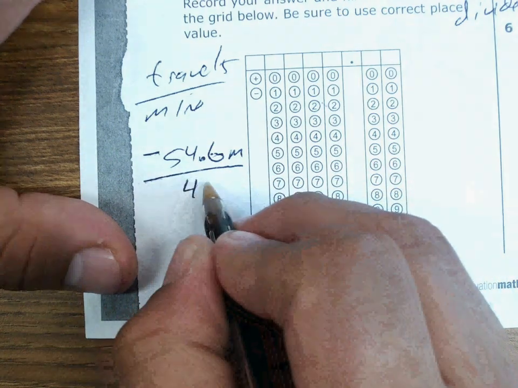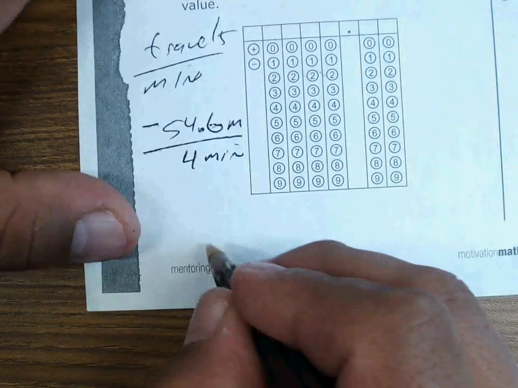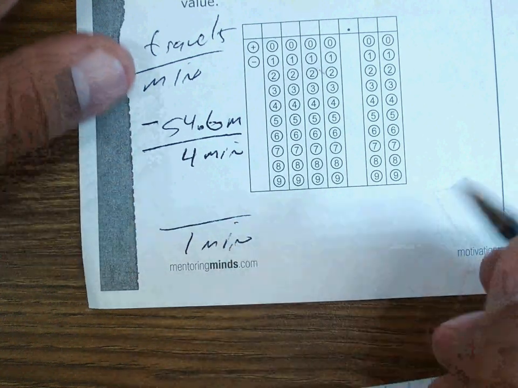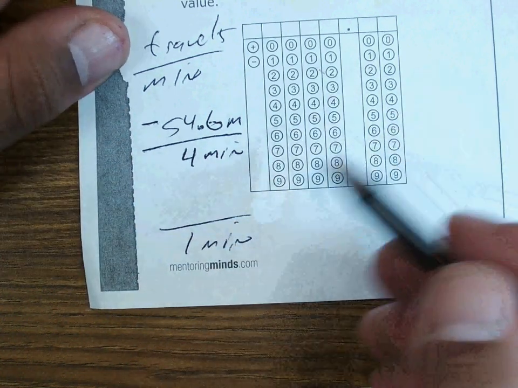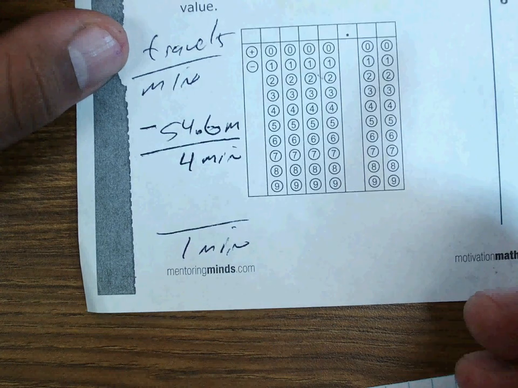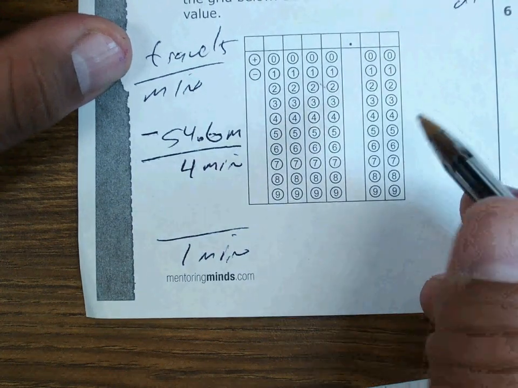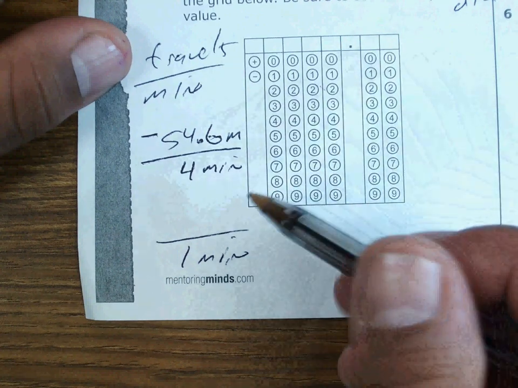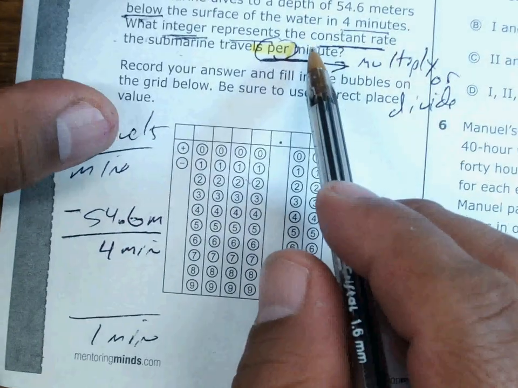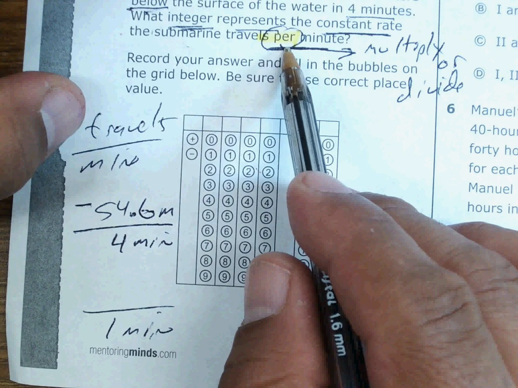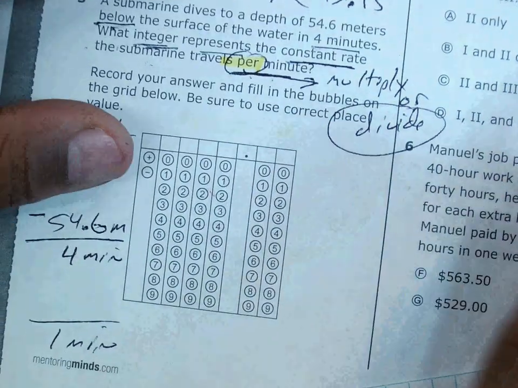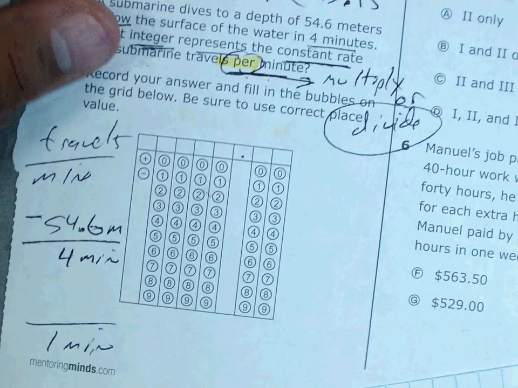Well, it took him 4 minutes. What they want to know is how much did he do per minute? That's the question. That's what they want you to find. And when they want the rate of 1 or the price of 1 or anything of 1 unit, you divide. So that's what you've got to do, divide and get the answer.